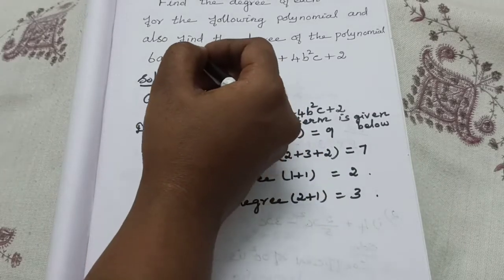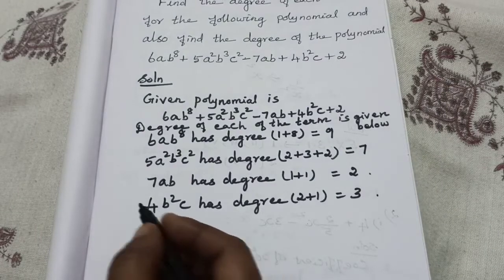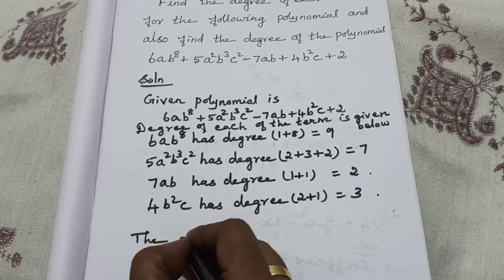Then the second question is also to find the degree of the polynomial. So the degree of the polynomial.